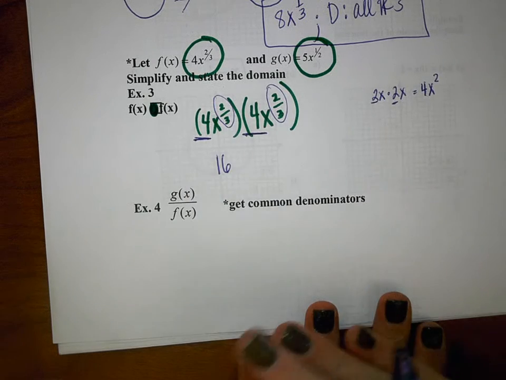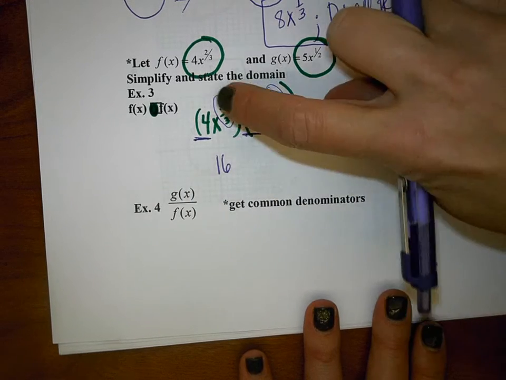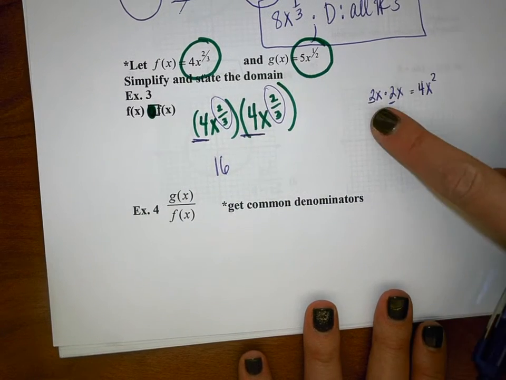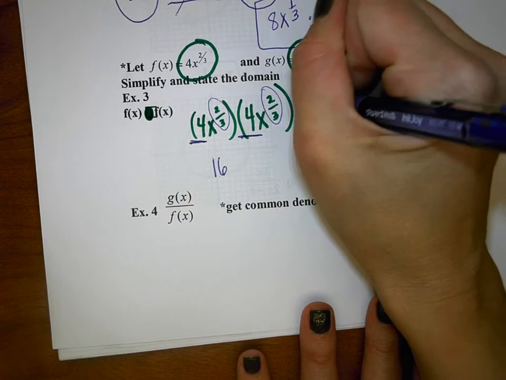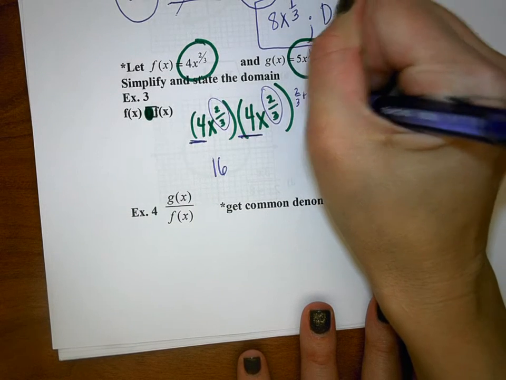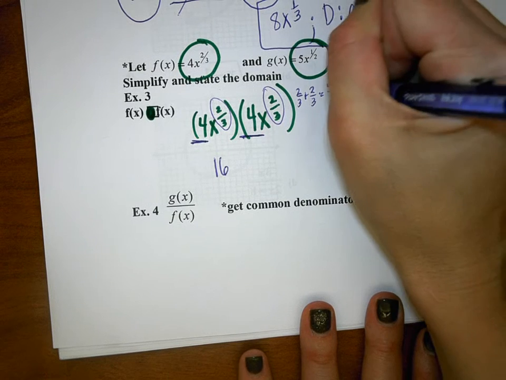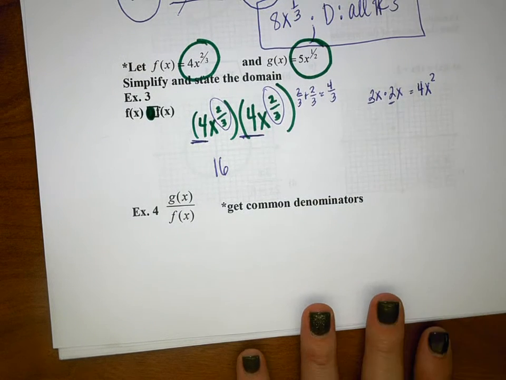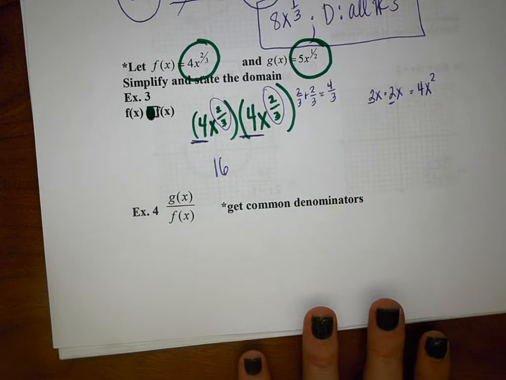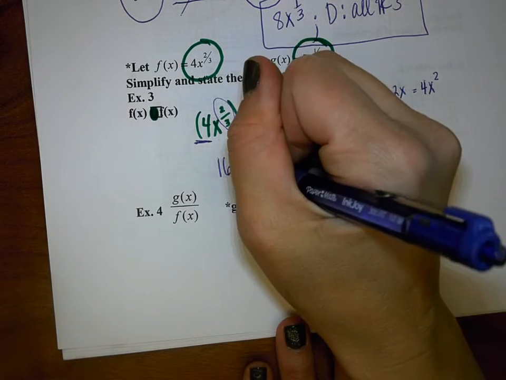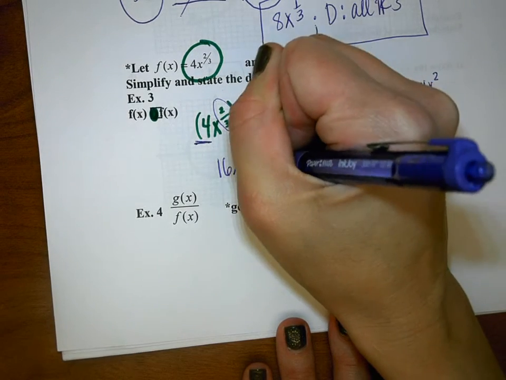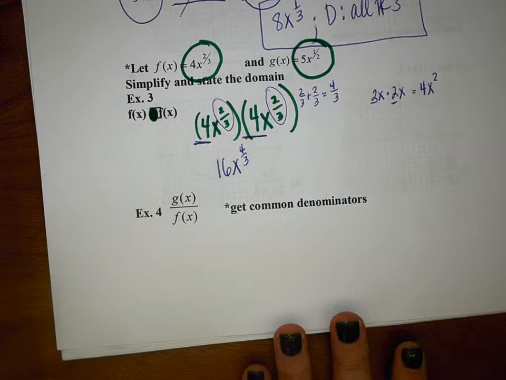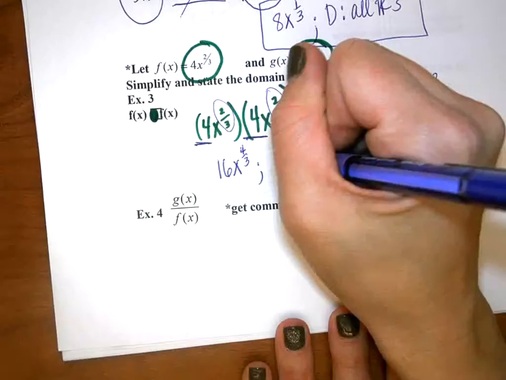So that's the same thing we're doing here, except for this one, instead of being x to the 1st power like it was here, this is x to the 2/3. So we were adding 2/3 plus 2/3, which makes 4/3. We already have the common denominator, so we add the tops together, and we keep the denominator the same. So my answer is 16, and then it's x to the 4/3 power. So now we've simplified, and we need to state our domain.